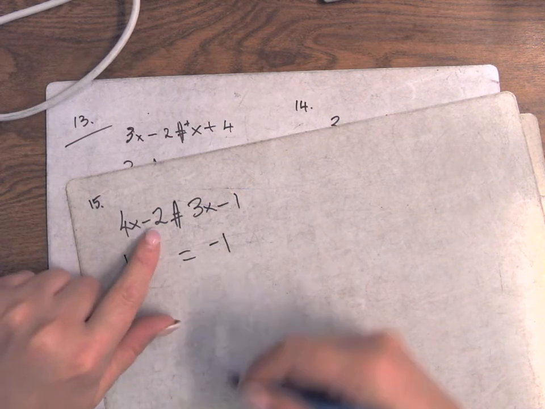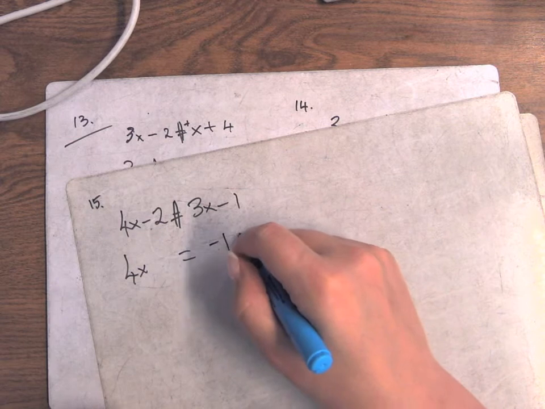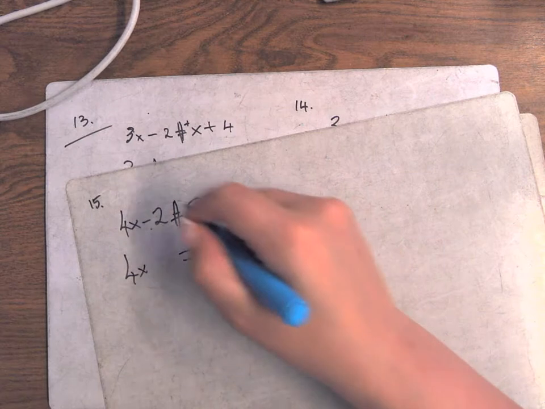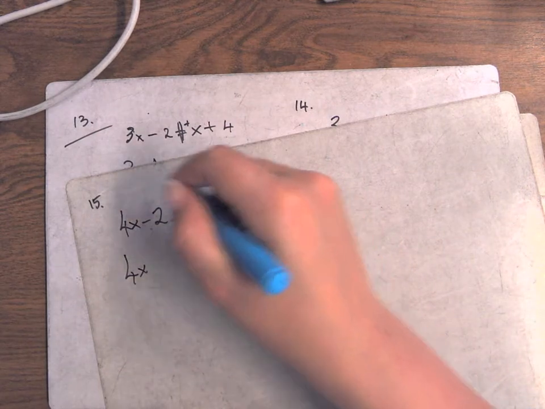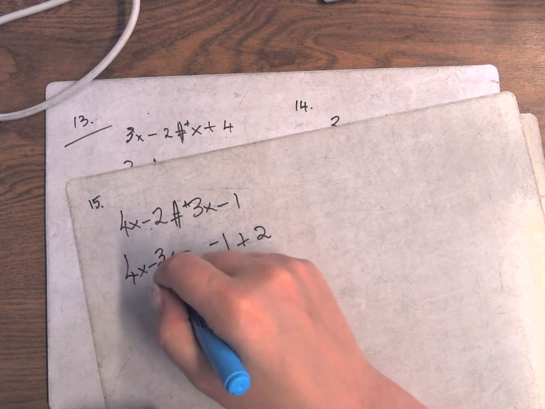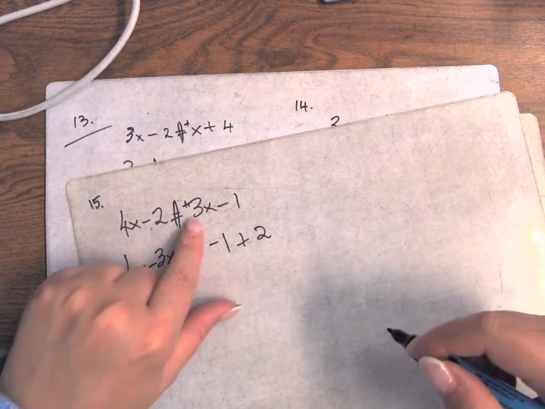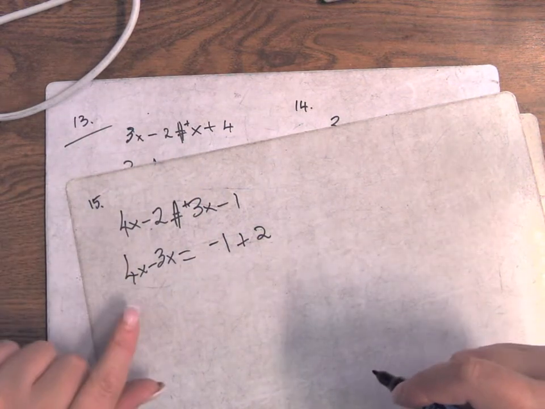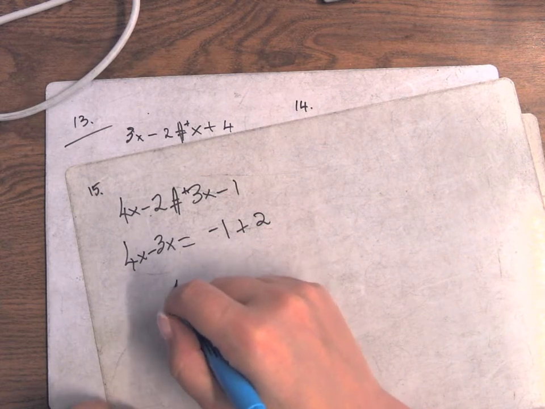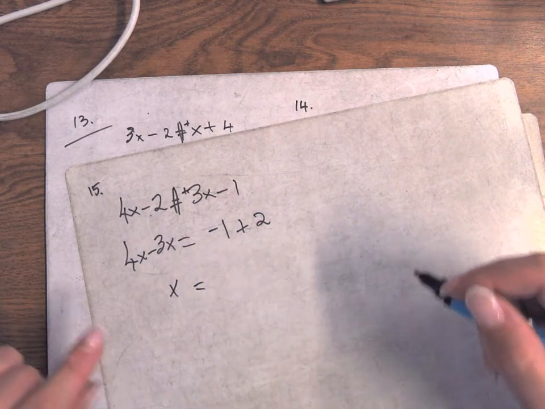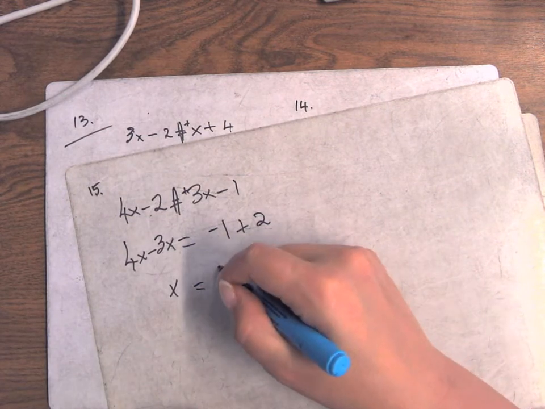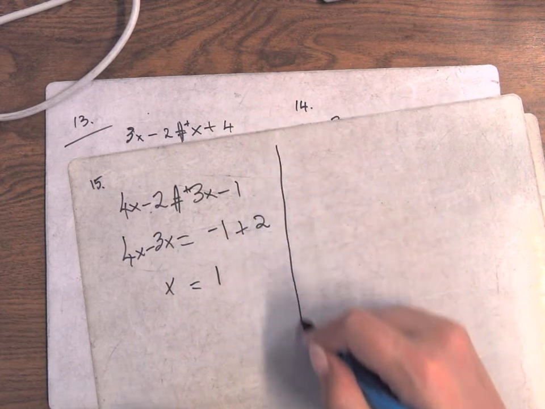Okay, the -2 comes over, Kayla, and becomes a +2. And the 3x goes that way. Now there's no sign with the 3x, so it's understood to be a plus. So you have to move it over the wall. What happens to it? It becomes a -3x because you moved it over the wall. So you have 4x's and you take away 3x, what's left? 1x, or just x, isn't it? And -1, so you're at -1 and you add on 2, we'll end up with 1. Very good. Okay, so that's number 15.